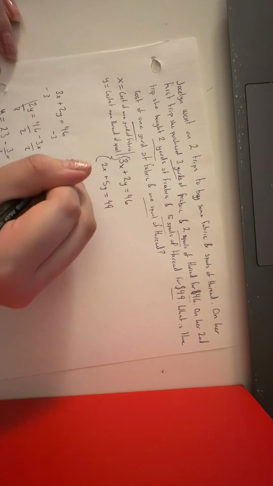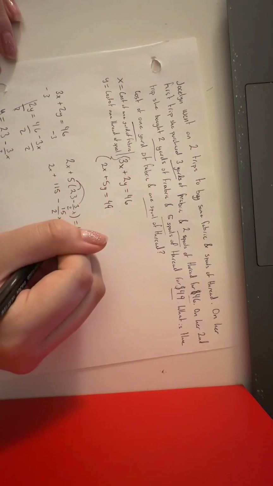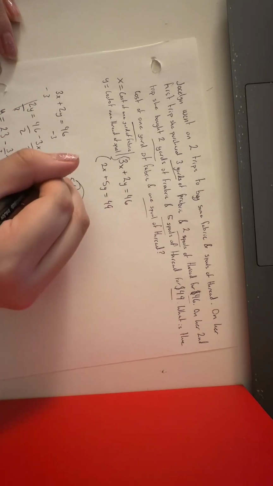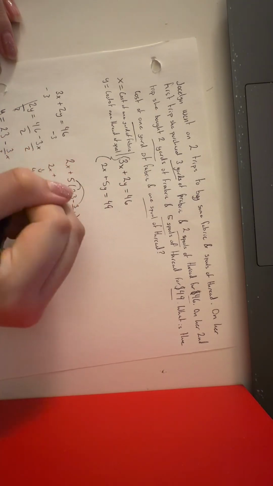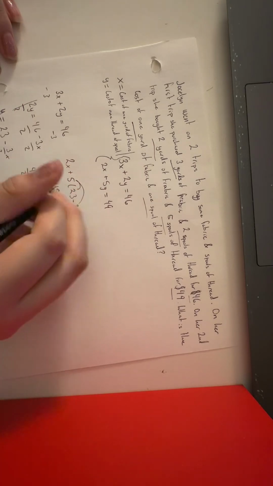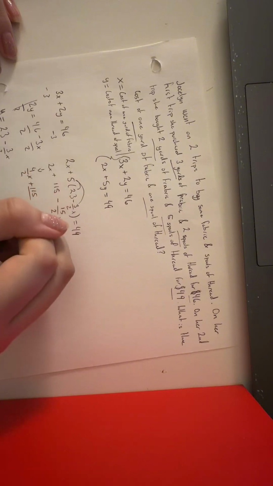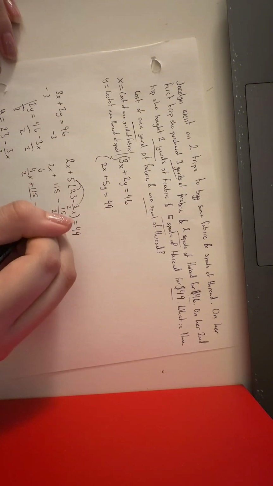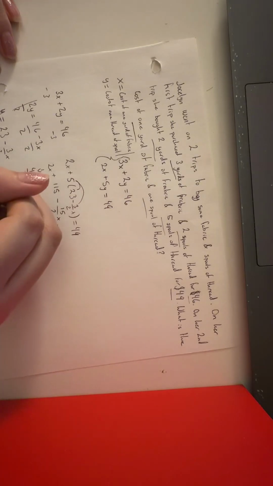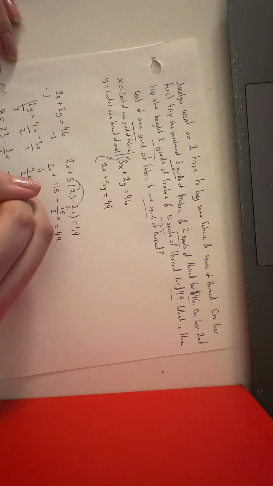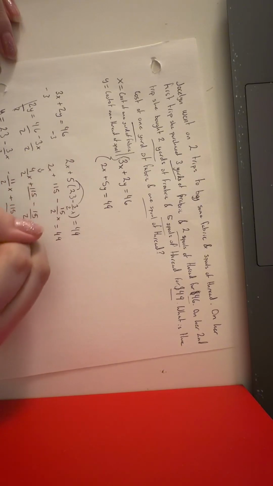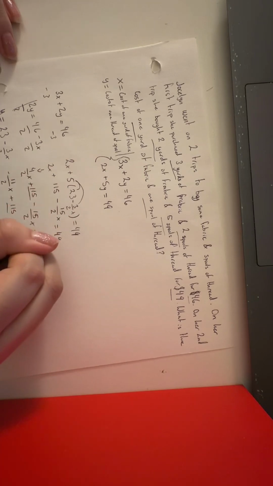Then we move the 2x down and convert the 2x into 4 halves x, so we can combine it with the 15 halves. After we combine it, we get negative 11 halves x plus 115 equals 49.